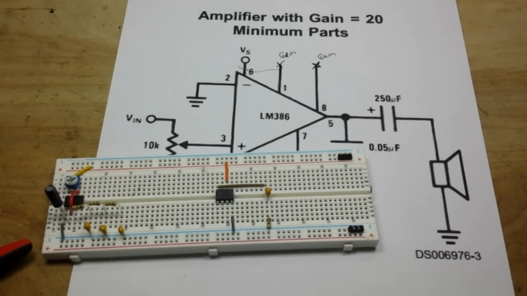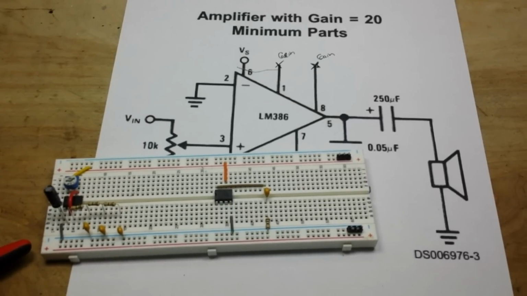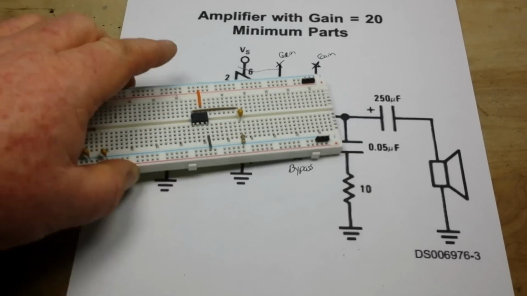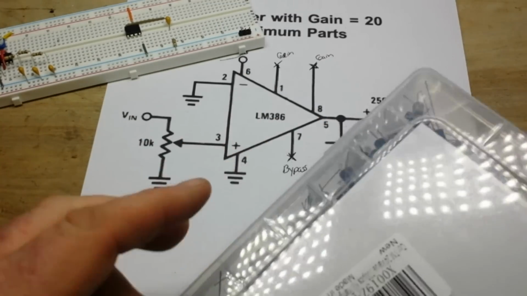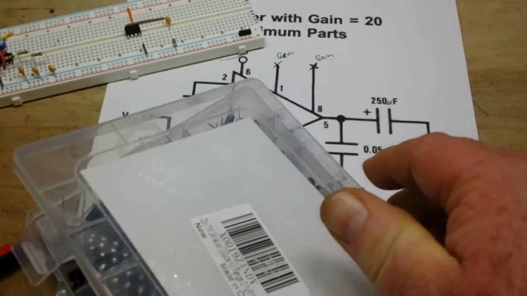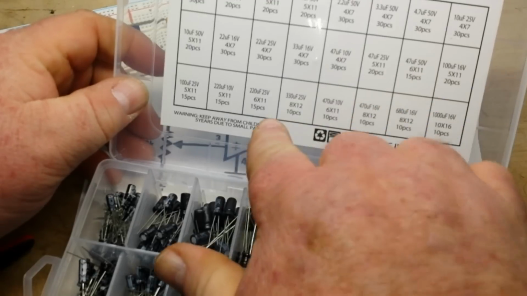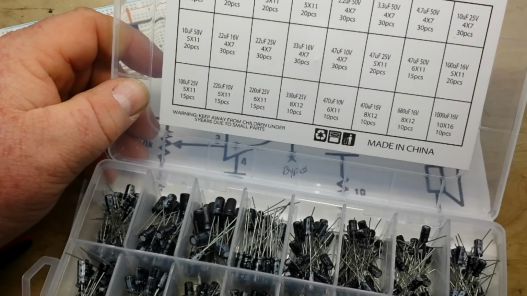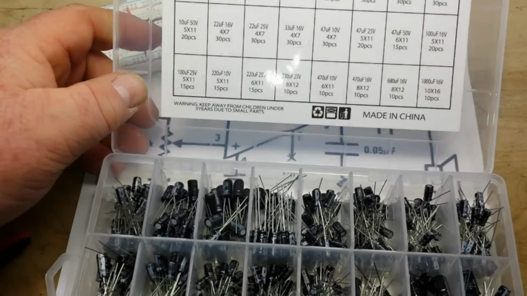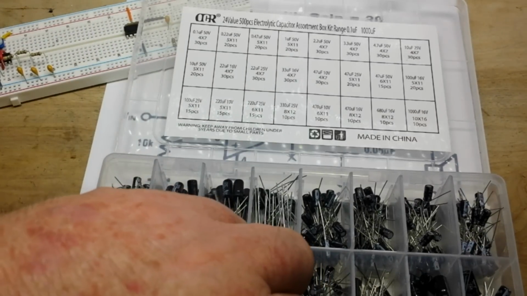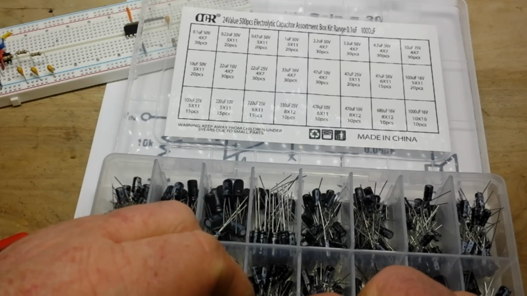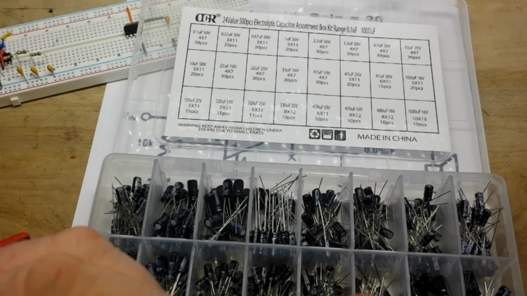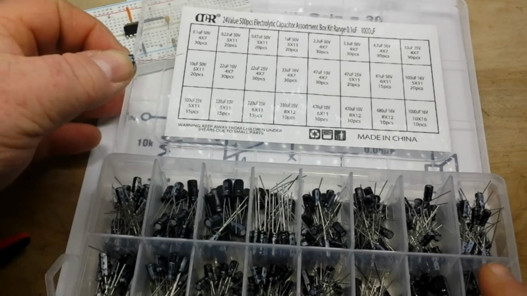Next, we need a largish capacitor. We're going to use an electrolytic. 250 microfarads. Well, I got 220. 220 or 330. Let's go 330. When you're doing capacitors, you should always err on the side of caution. 330.